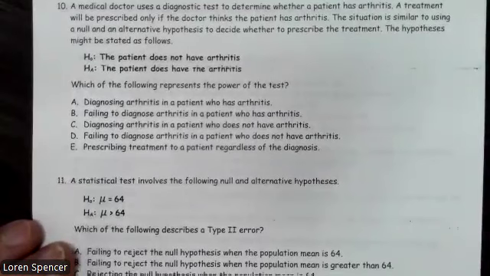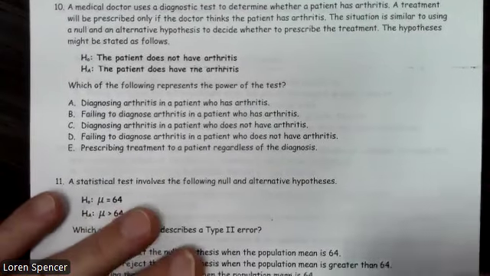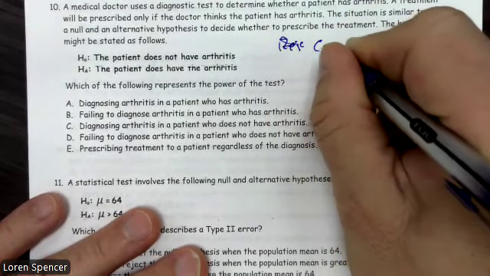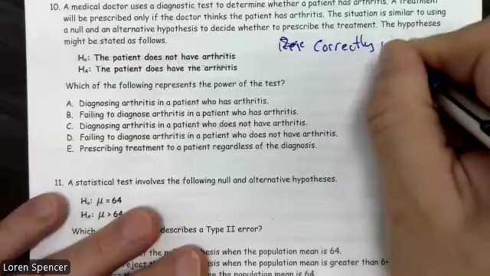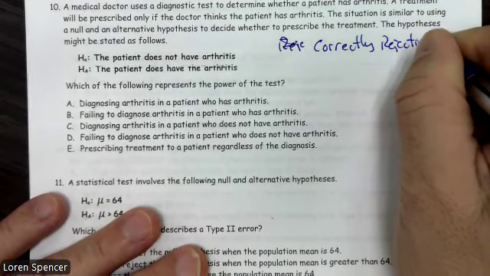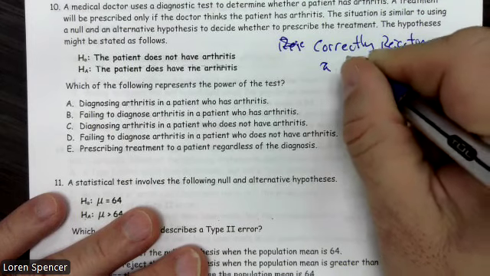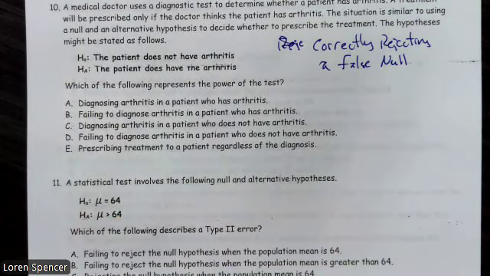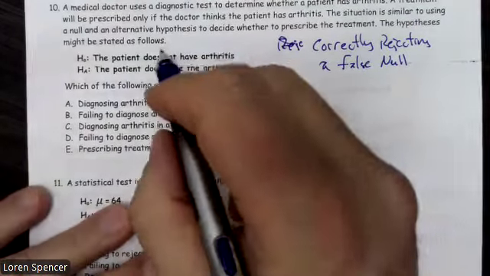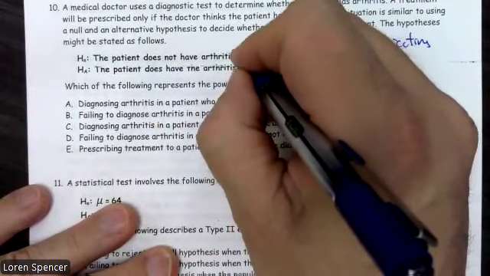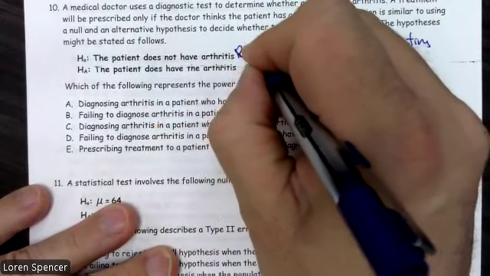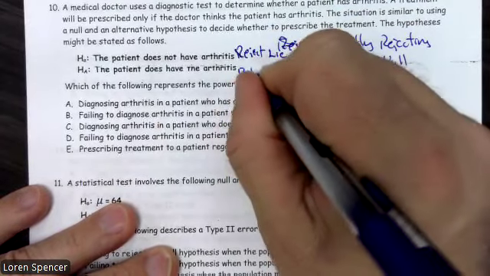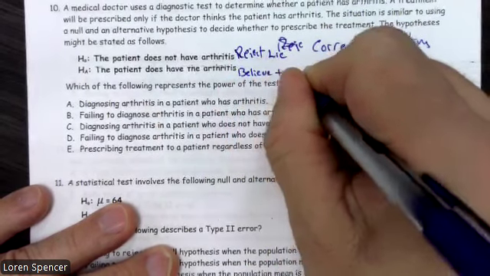All right. Continuing with the arthritis problem. Which of the following is the power of the test? Well, power is correctly rejecting a false null. Or another way of saying it is correctly rejecting a lying null. So we rejected this. This was a lie. We reject the lie. We believe this is true.